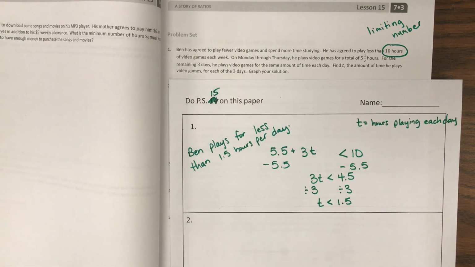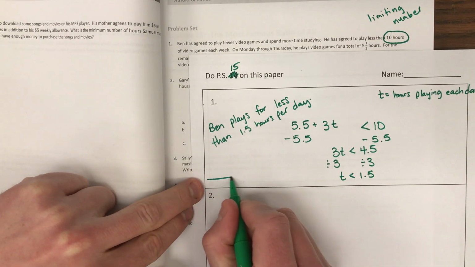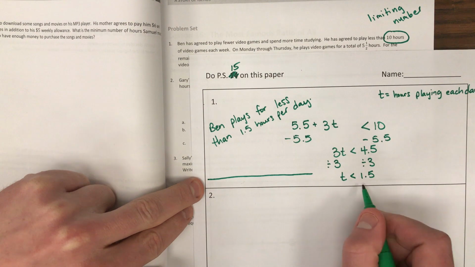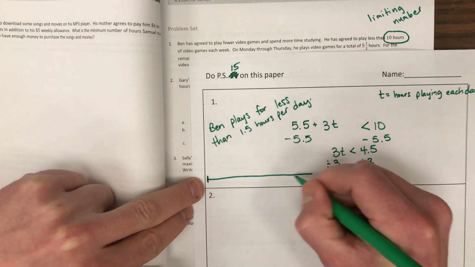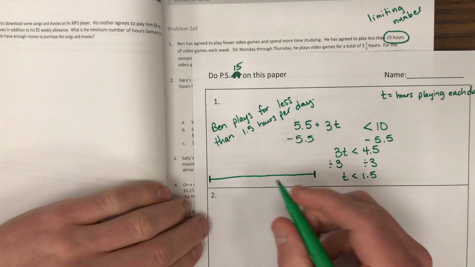And then we're supposed to graph the solution. I didn't leave myself a great space to do it, but I suppose I can do it right here. So since my solution set starts at 1.5, I'll graph a few numbers to the left of that and a few numbers to the right of that.